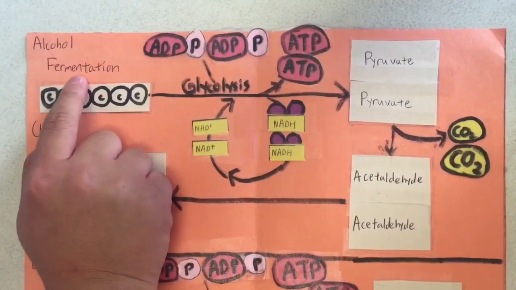Now we go into anaerobic respiration, which means no oxygen. No oxygen is in this process. We'll first start with alcohol fermentation.